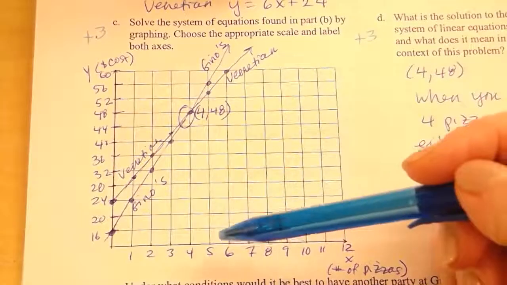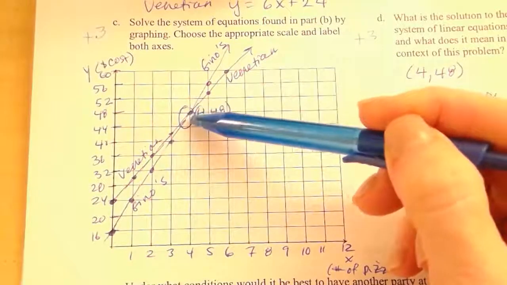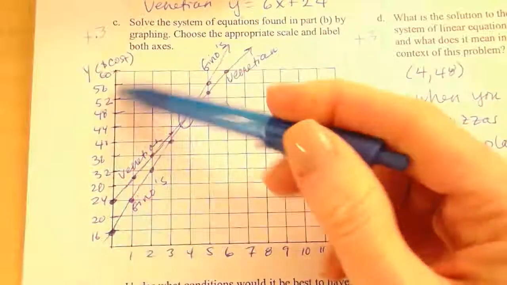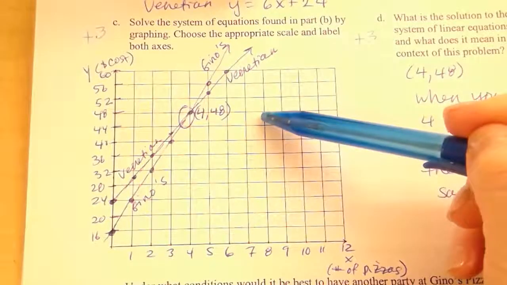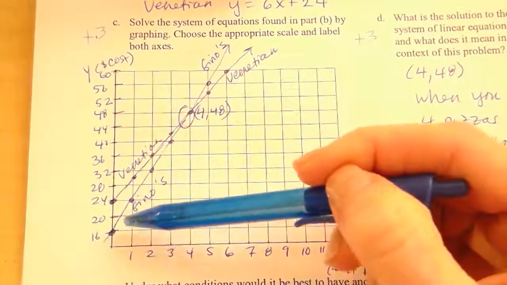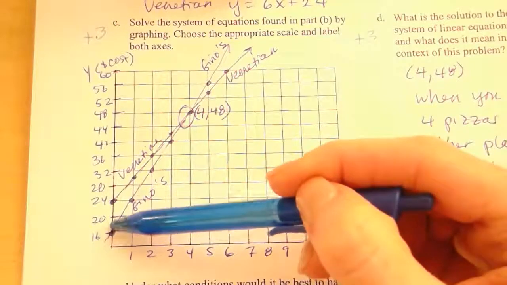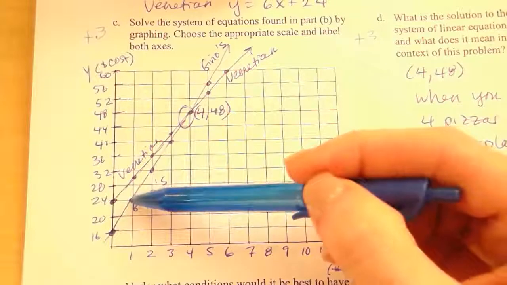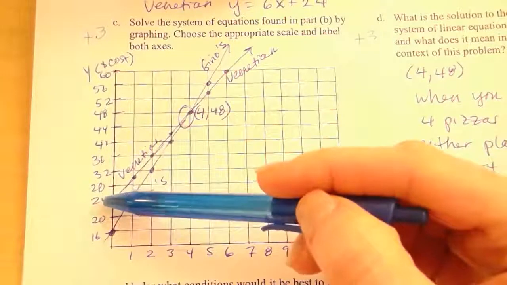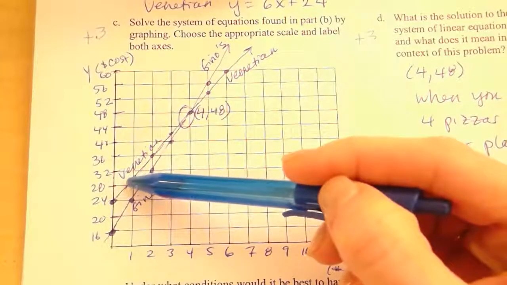The key was where the intersection point was at $48. So you needed to have a scale that at least allowed you to see that point. So that might require a little bit of playing around with. Okay? You'll see I have the y-intercept for Geno's at 16, and then a slope that's up 8 over 1. My pen's a little all over the place here. And then for Venetian, the y-intercept was at 24, and then it was up 6 over 1.